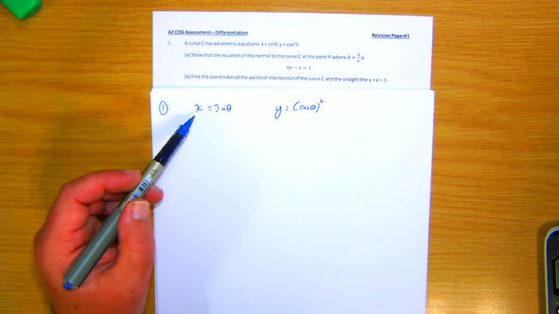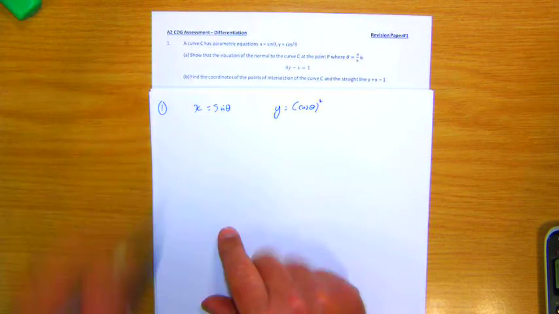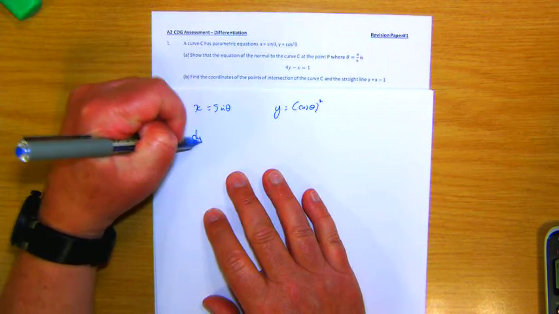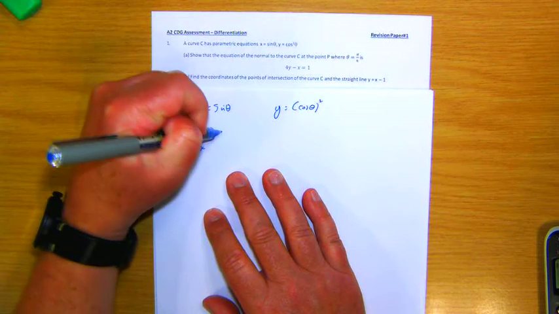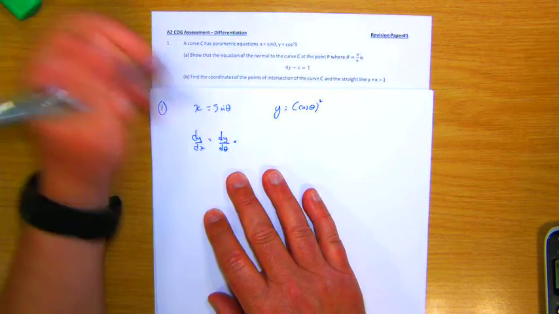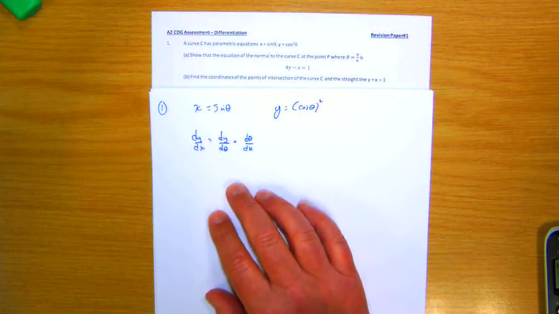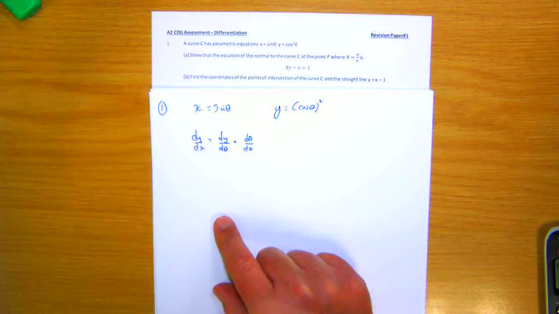So we'll be doing dx d theta for that, dy d theta for that, and then to get dy dx we end up doing dy d theta times d theta dx to combine it. So that's how we go about doing this.